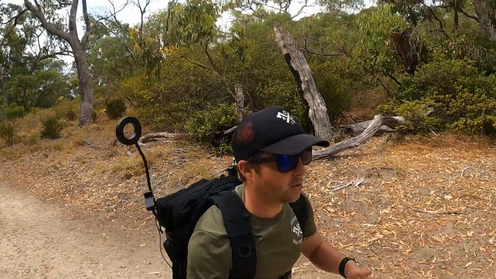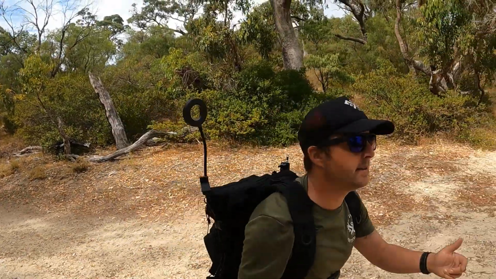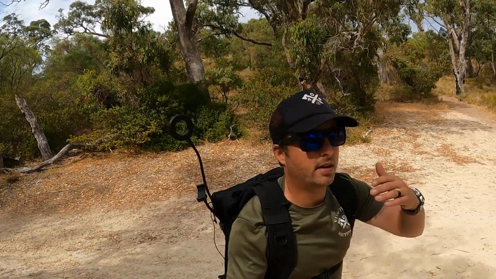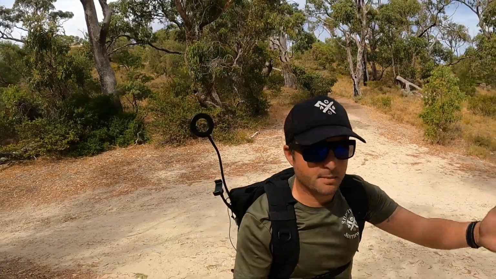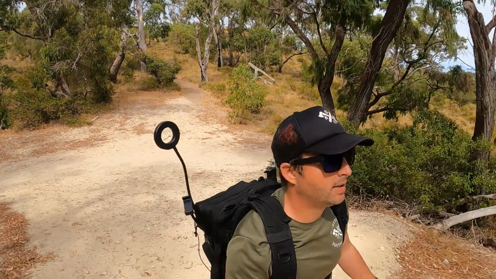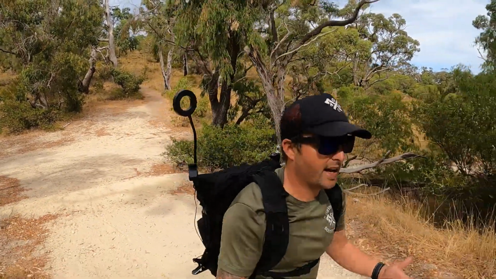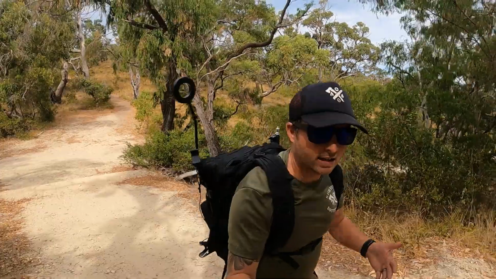And those bits are important to know that you're going in the right direction. Because if you can read a map and you know halfway between point A and point B you're about to cross a river, or you're going to go over a spur, bits and pieces like that, you know you're heading in the right direction.